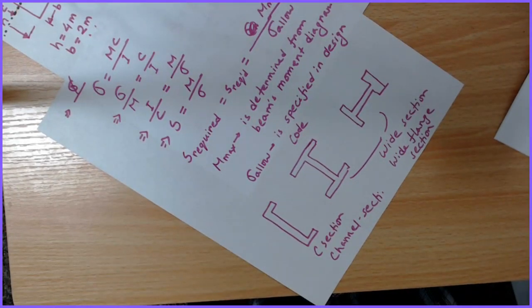So these sections are very important, and the section dimensions are very important to determine the section modulus.